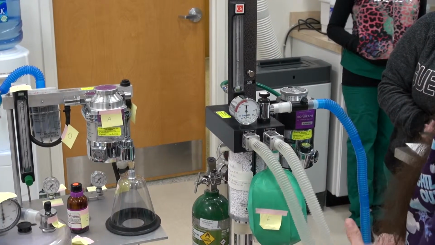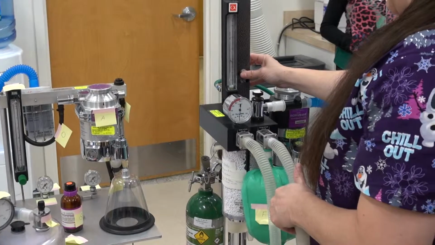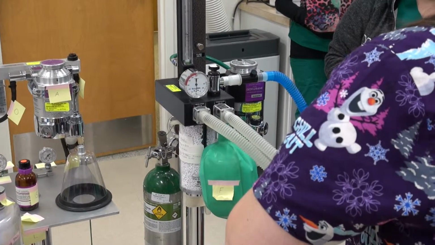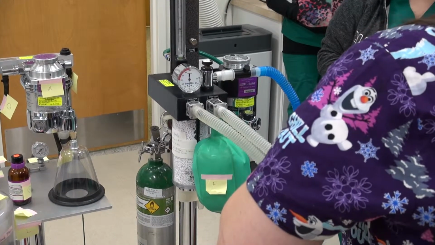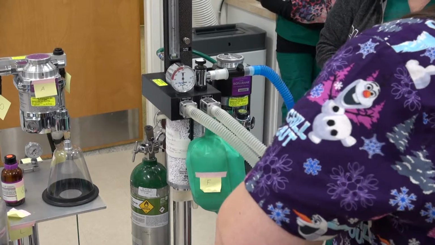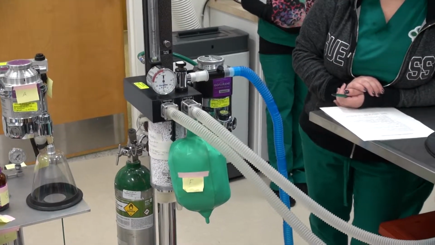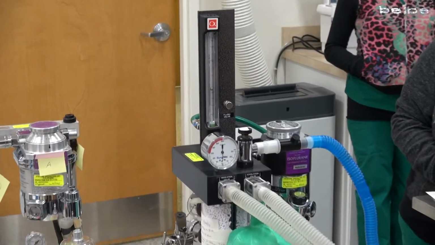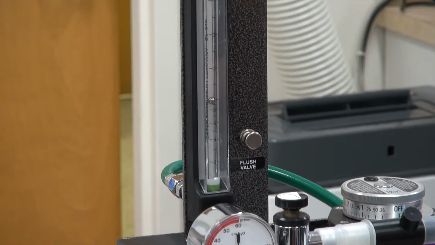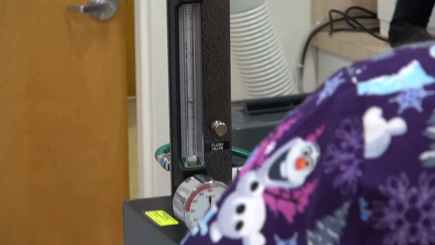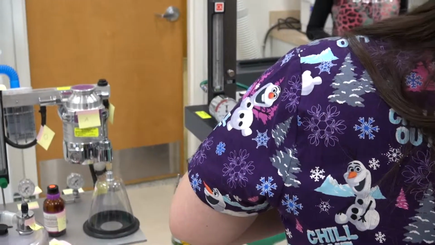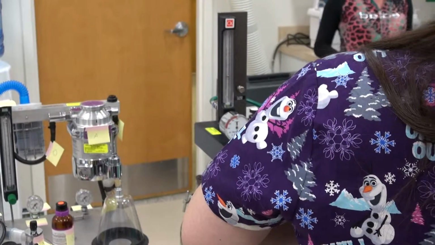Oh, and I'm not holding a very good seal, sorry. What should happen is, if you hold it tightly, see my bag's staying. It's holding its seal, correct? Okay, it's not going down. Look at my flow meter. If you look on my flow meter, where is it staying at? 1. It's staying at 1, correct. So as long as your pressure isn't decreasing on your flow meter and your bag is not going down, you're holding air. So you should not have any leaks at this point.